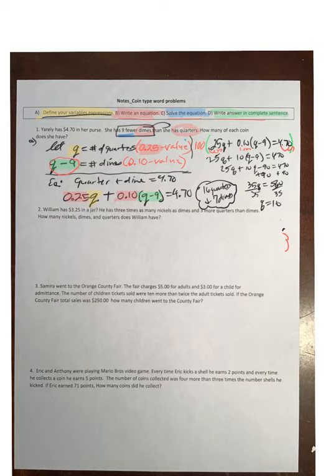Number 2, William has $3.25 in a jar. He has 3 times as many nickels as dimes, and he has 3 more quarters than dimes. So notice that he's got more nickels than dimes, and he has more quarters than dimes. So we're going to let D represent the number of dimes, and it could be X if you wanted to. It doesn't have to be D, right?